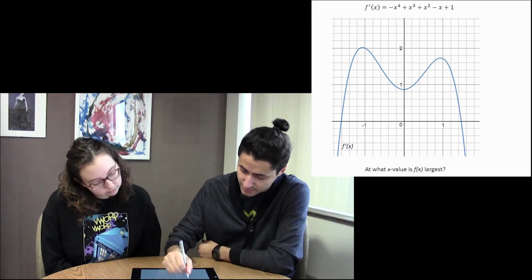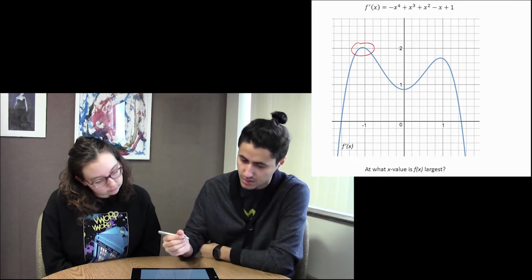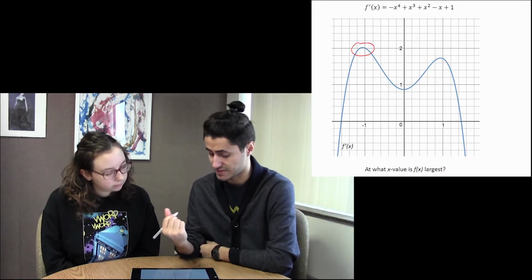Okay, so isn't this pretty easy? Can't we just see the answer on the graph? The graph is highest right here. So it will be the largest right around x equals negative 1. But this is the graph of f prime, not f. Does that matter? Oh, right.